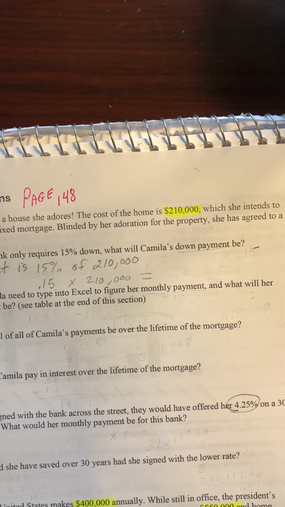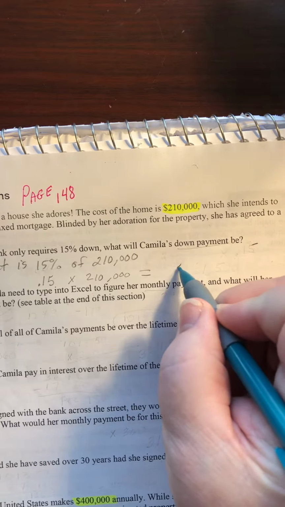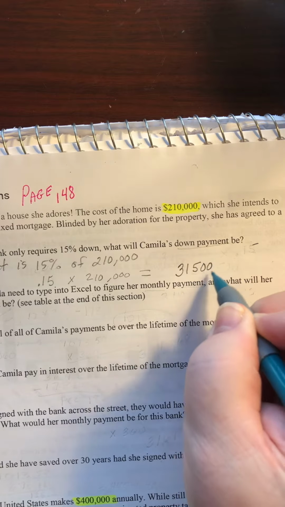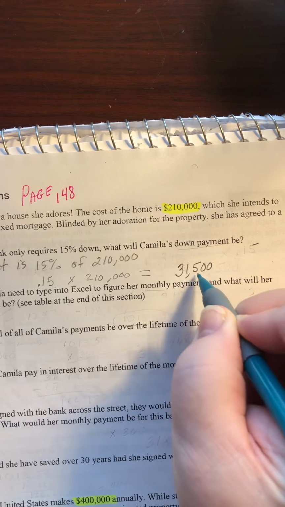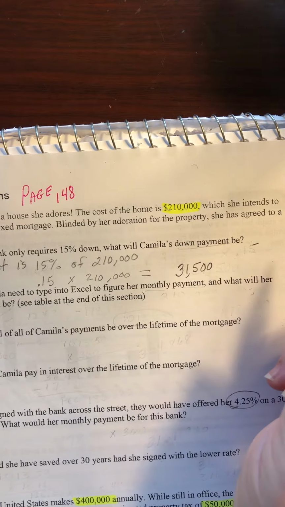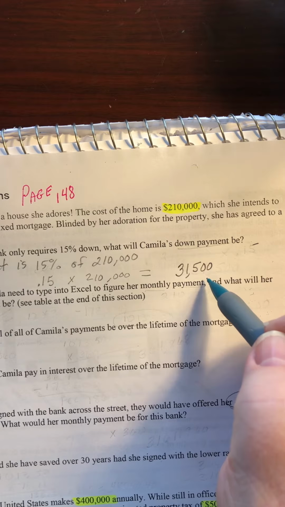So when I multiply that, I find out that she is going to have a down payment of $31,500. That's the part she's not going to borrow. That's the money she already has. Okay? So her down payment is $31,500.